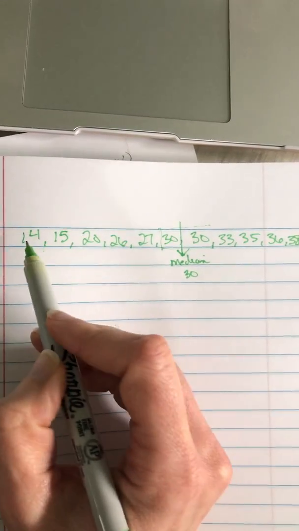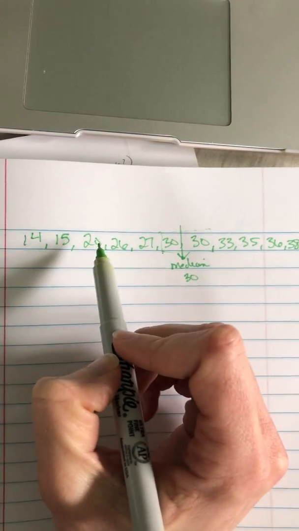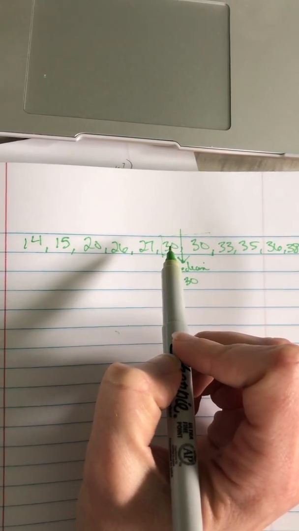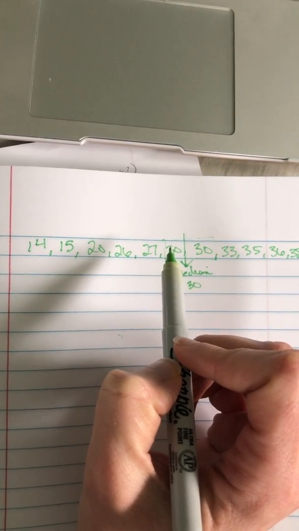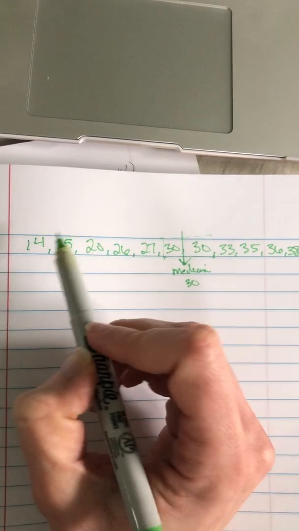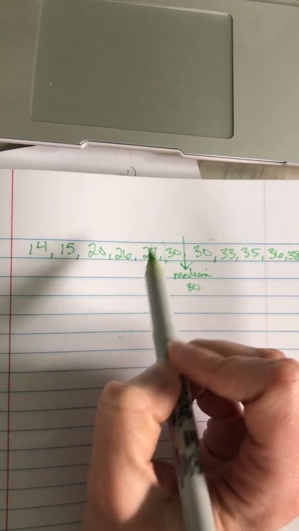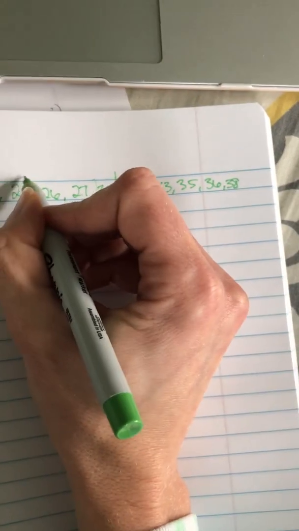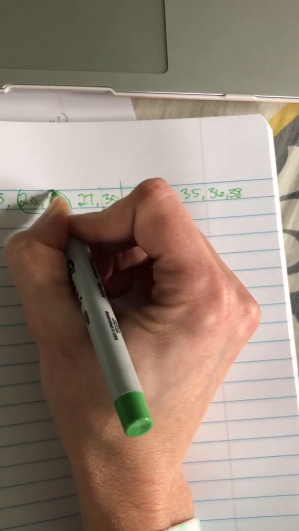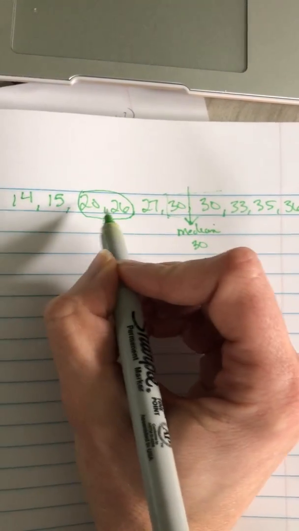Now I'm wishing I had different colored pens, but I didn't, oh well. So I've got 1, 2, 3, 4, 5, 6 pieces of data, so even again, okay? That means I'm going to have 2 in the middle, and I'm going to have to calculate the median of those 2. If I imaginary cross off 14, 30, 15, 27, that means 20 and 26 are the ones in the middle, okay? For those 2, I have to figure out what's the median, what number is in between those 2.